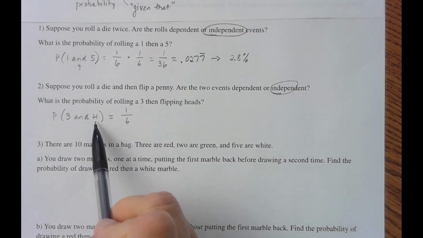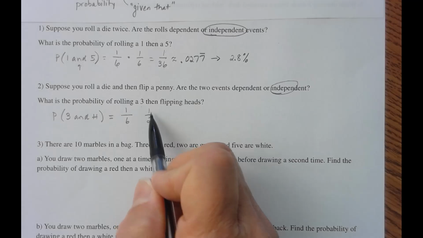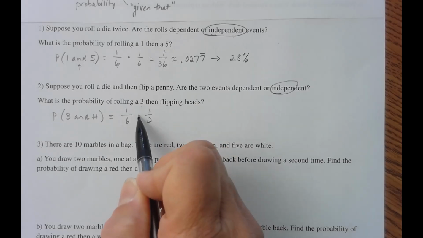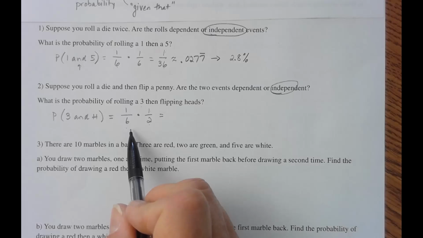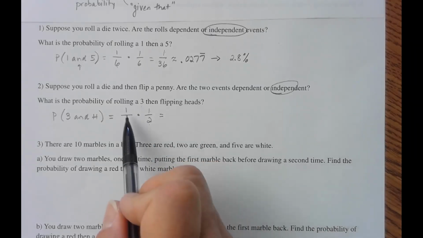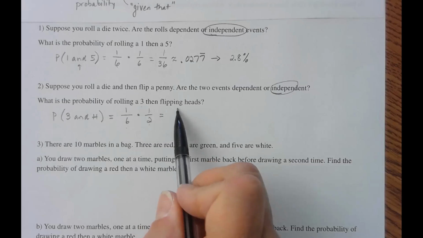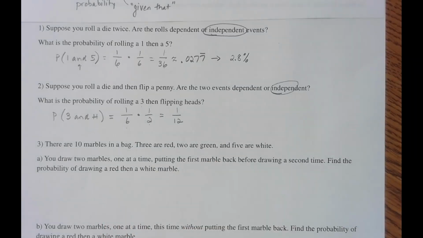The probability of flipping a heads is 1 out of 2, 1 heads on 2 sides of a coin, and we're going to multiply. So when I have 2 separate events happening, I multiply the probabilities to get the overall probability. Remember, just go straight across the numerator, straight across the denominator.